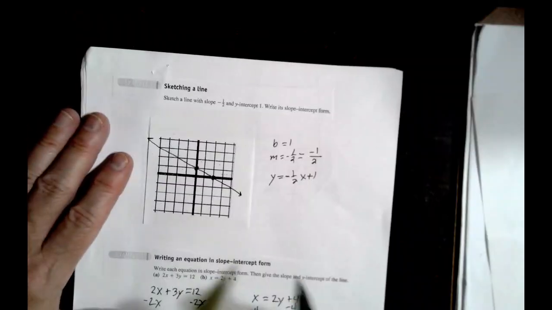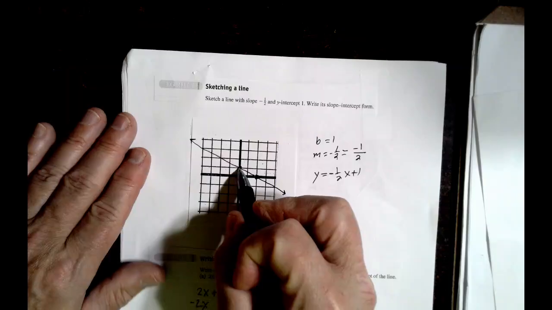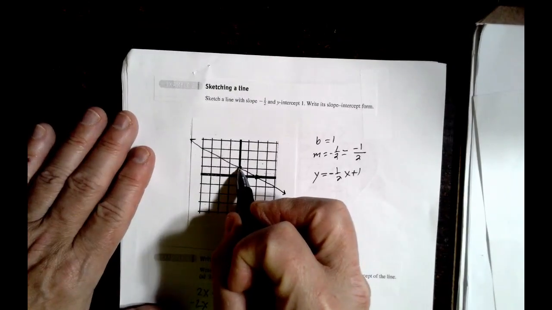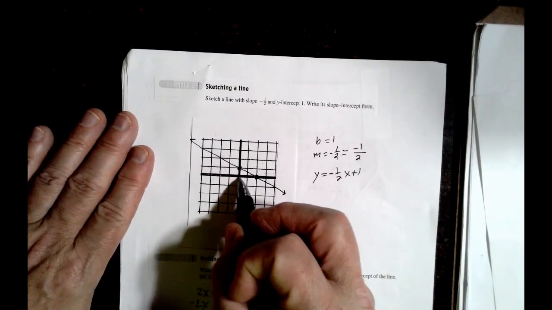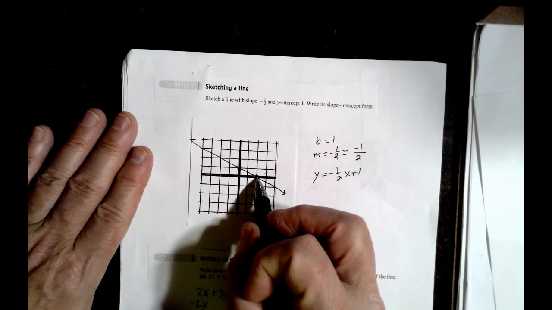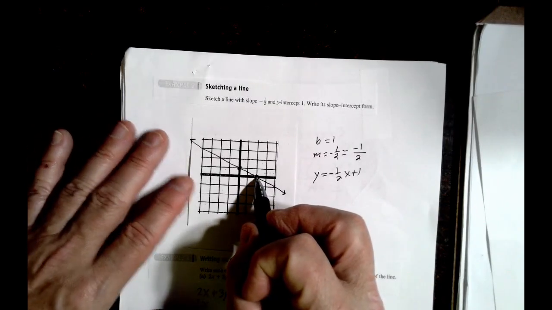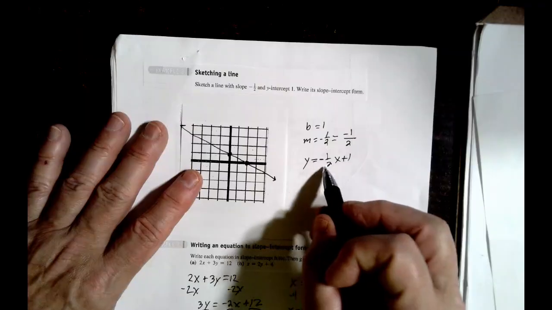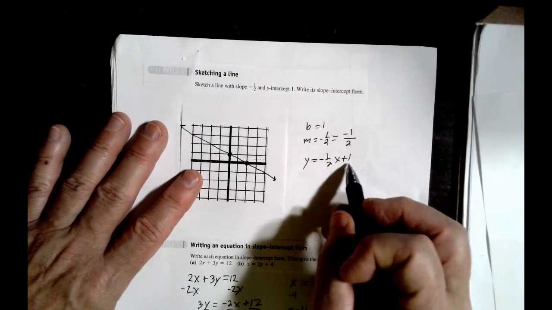Okay? So sketch a line with slope -1/2 and y-intercept of 1. So it crosses at y = 1. And slope of -1/2 means you fall 1 and run 2. And so there you go, there's your line. Now they ask you to write it in slope-intercept form. So y = -1/2 x + 1.